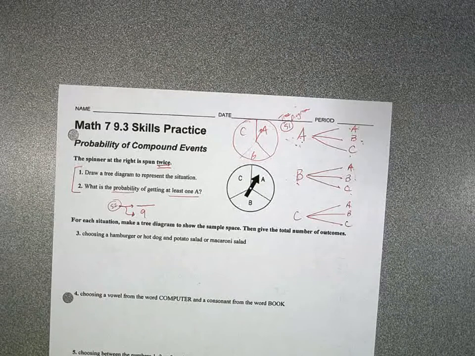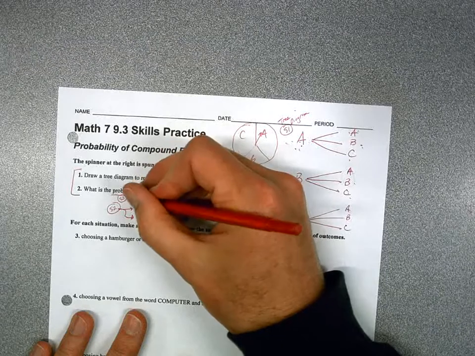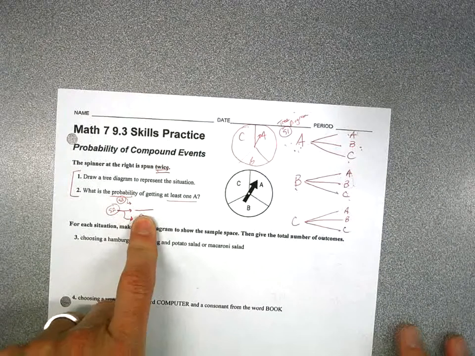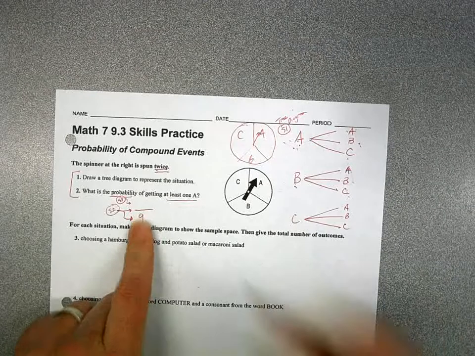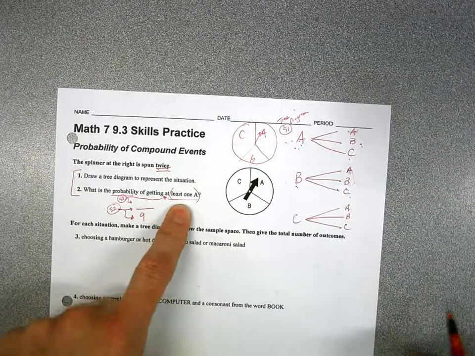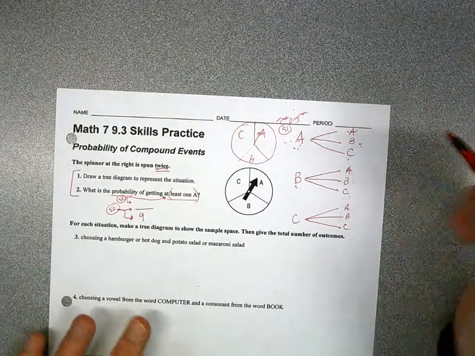Then remember, step 3 is what we did the other day with simple events. On the top goes our favorable outcomes. Well, remember, our favorable outcomes in this problem is this: at least 1 A. So let's take a look and let's count how many favorable outcomes.